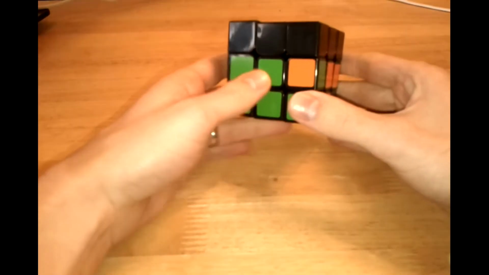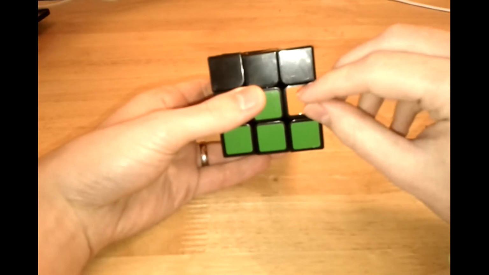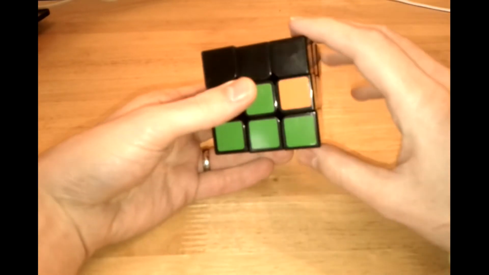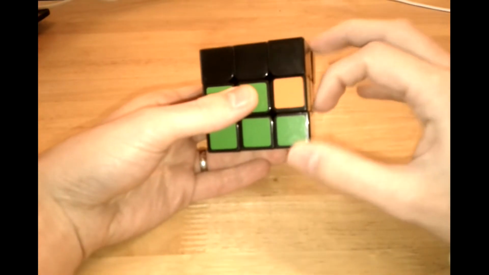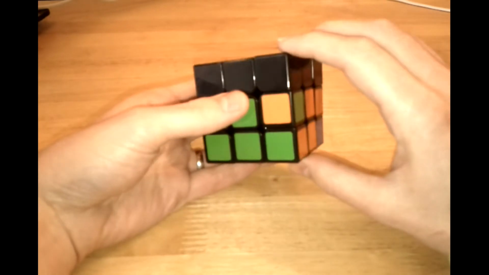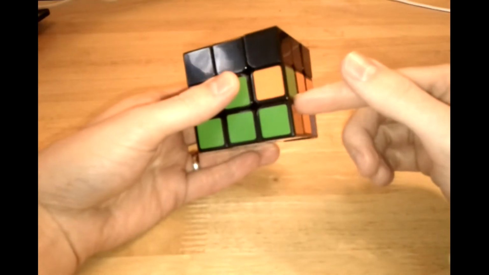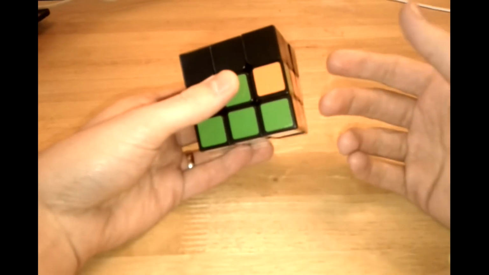So in this case, you'll notice that the edge is flipped, which means that you're definitely going to need to do some kind of F move to reorient the edge. You won't be able to insert just by using R moves and U moves with this case here. Now, there's a number of ways to deal with this.